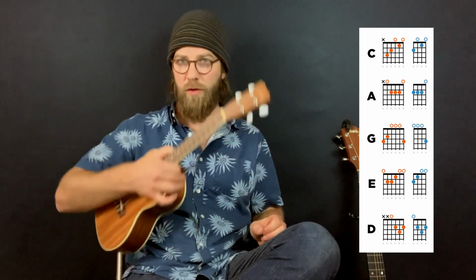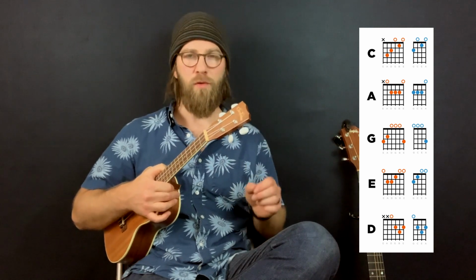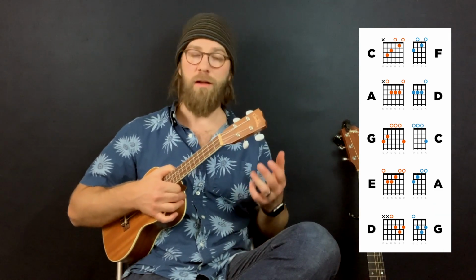What I want to show you is you could take these exact chord shapes, and if you were just to play the thinnest 4 strings of them on a ukulele, they would sound great. They would sound like major chords on a ukulele, right? But here is the thing. The names of those chords on the ukulele are actually going to be different.